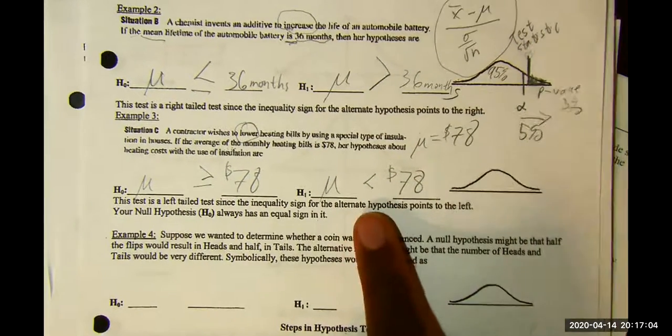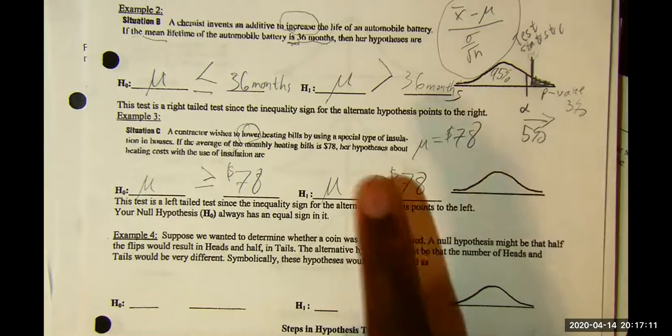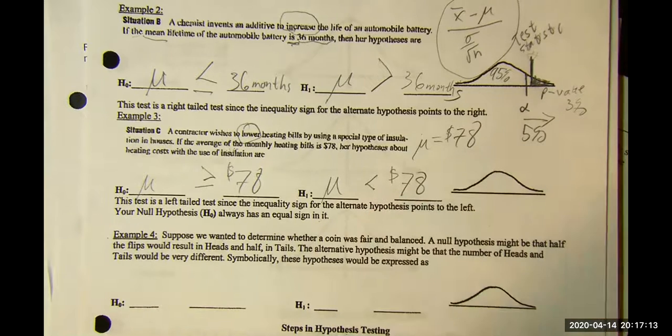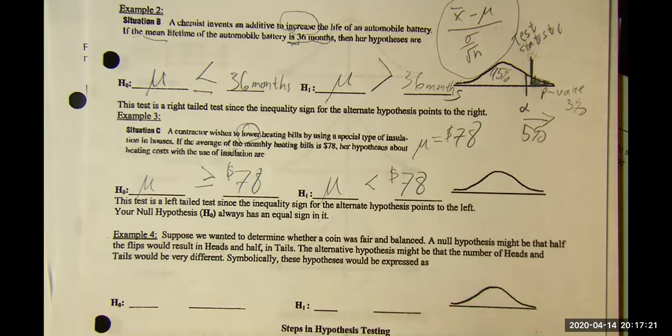So the only way this will be supported is if the evidence says that the average heating bills are truly less than, significantly less than, meaning our error is low enough where we can have some faith that this insulation does work.